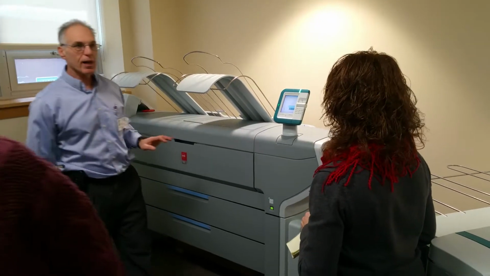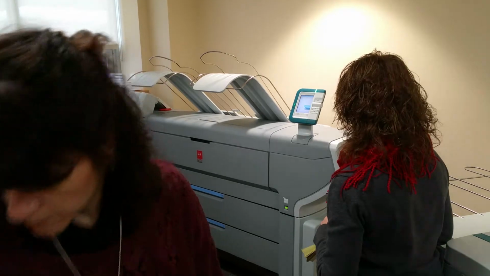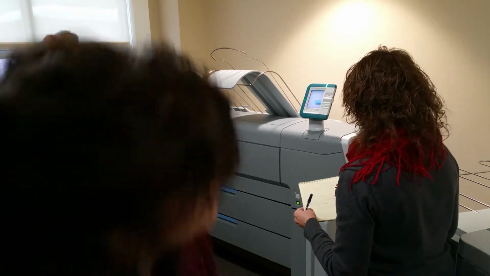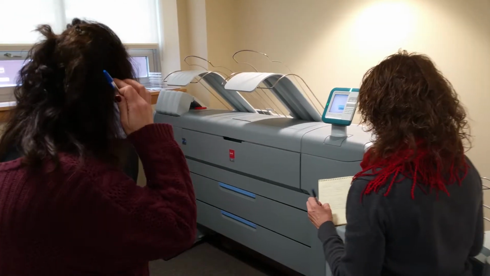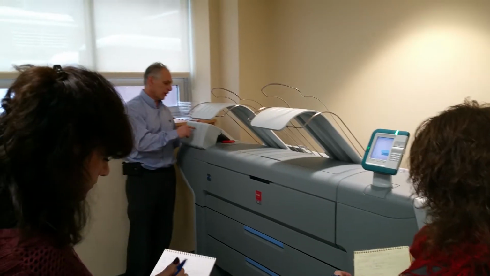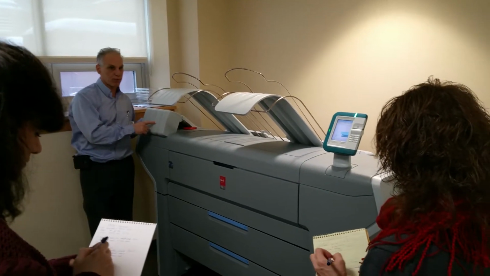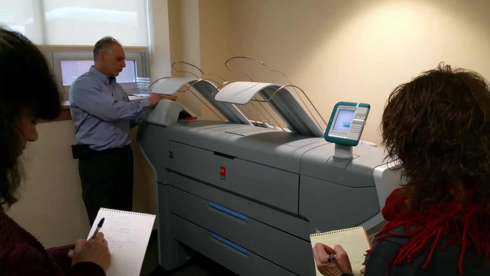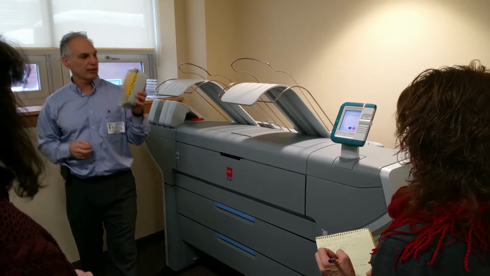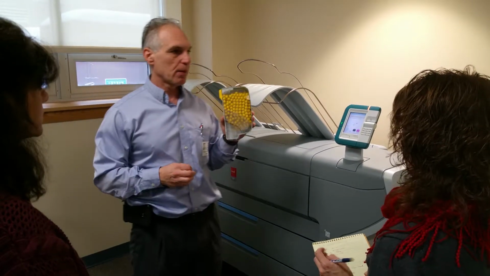Any questions on that? Okay. Toner. This is a toner-based machine. It's not an inkjet machine. The technology we use are called toner pearls. So these are toner pearls. They look like little gumballs, but they're not. Don't try to eat them.